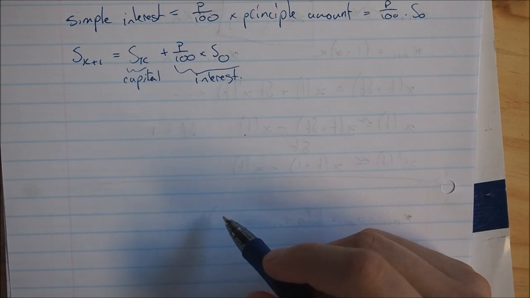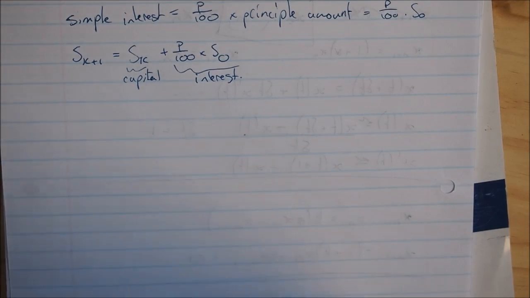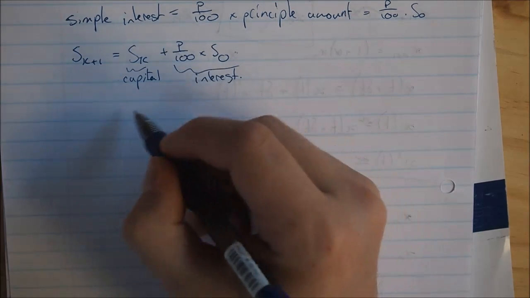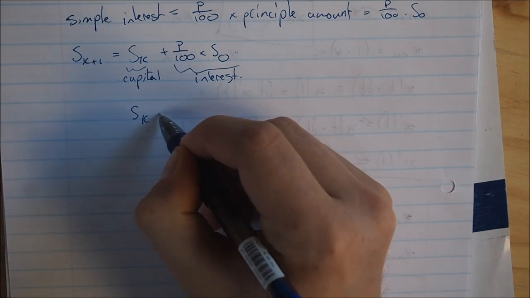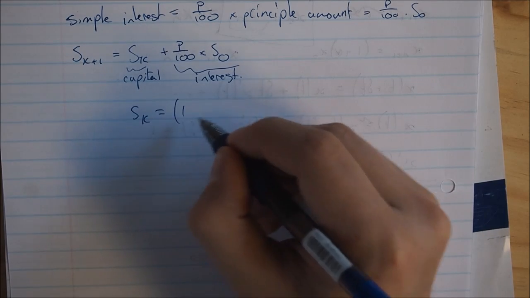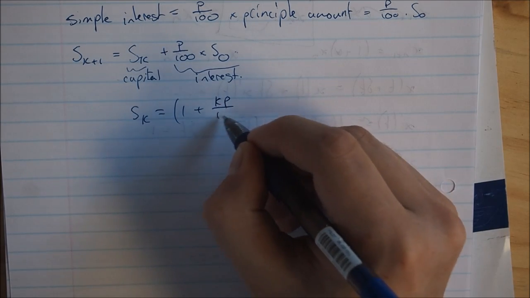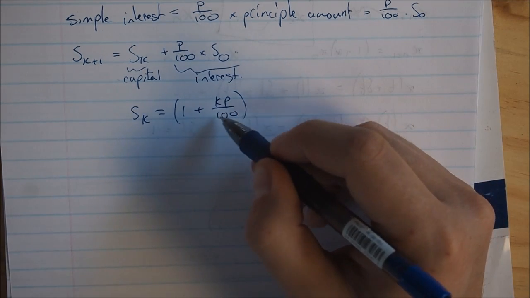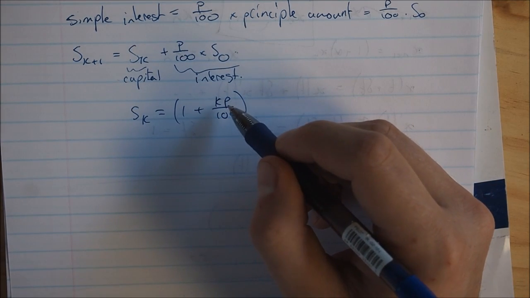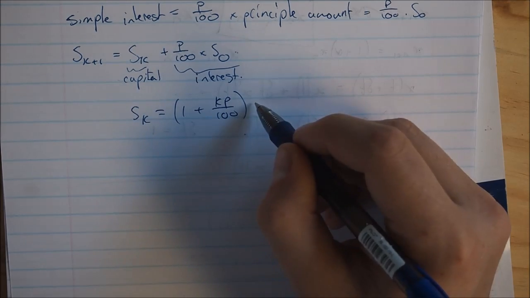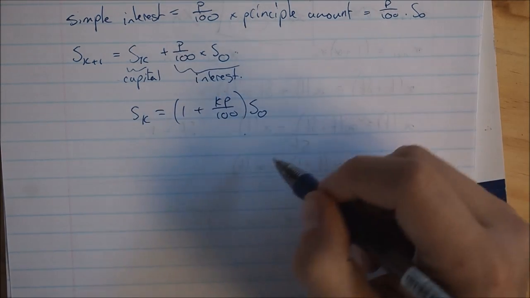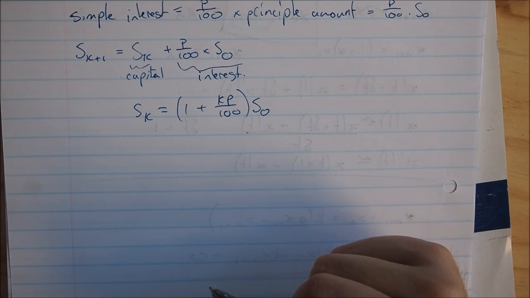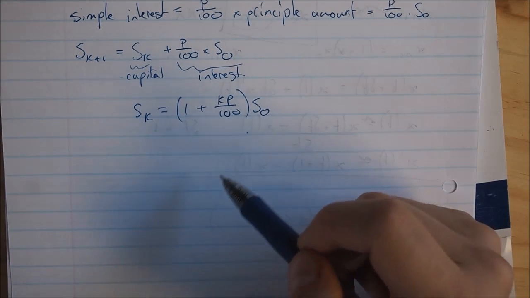And that's why simple interest isn't used. And so you can solve this first order difference equation, then Sk is going to be 1 plus k times P over 100 times S0. So we're going to accrue P% of S0 k times, and we're going to get S0 times that. So we can evaluate the amount of our investment at any time k.